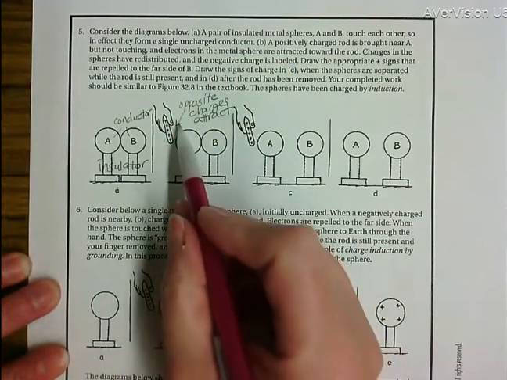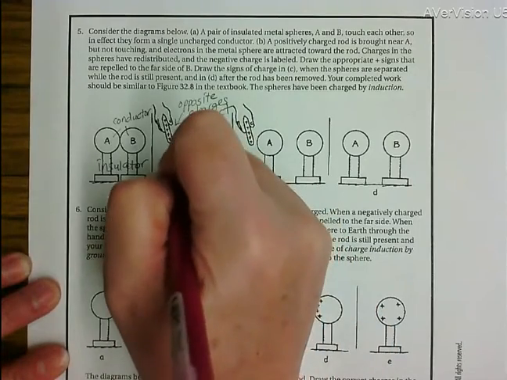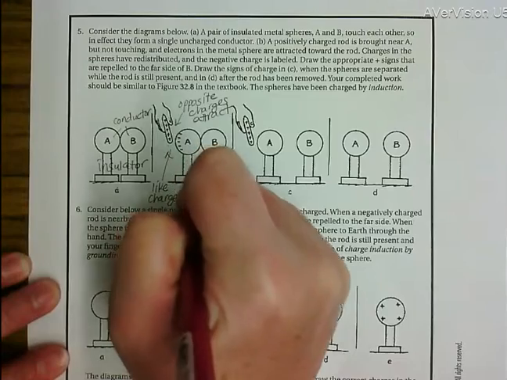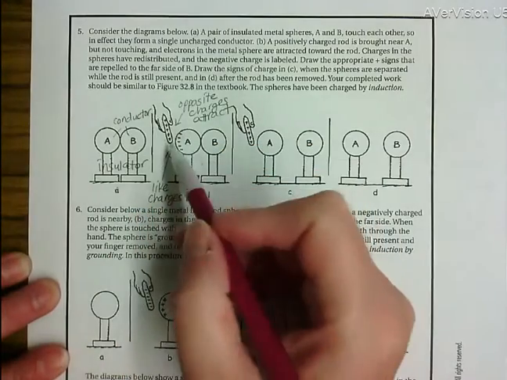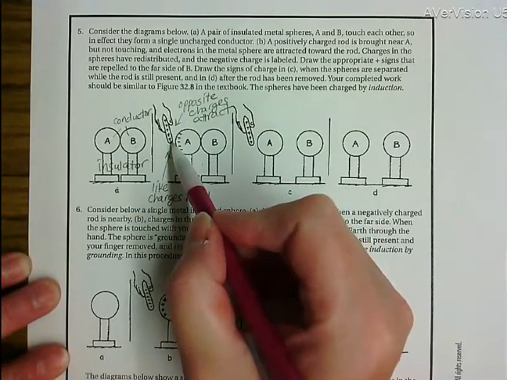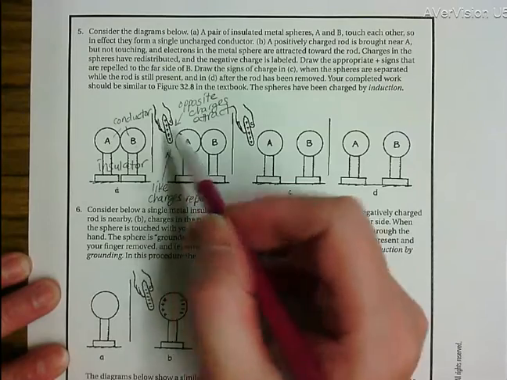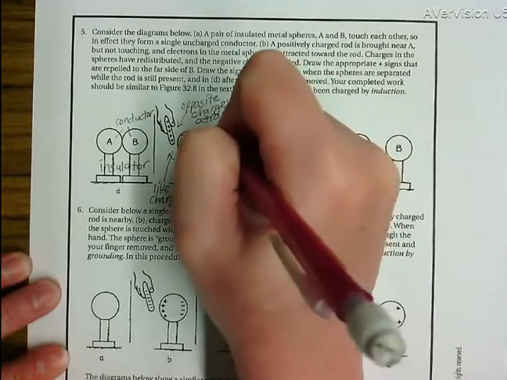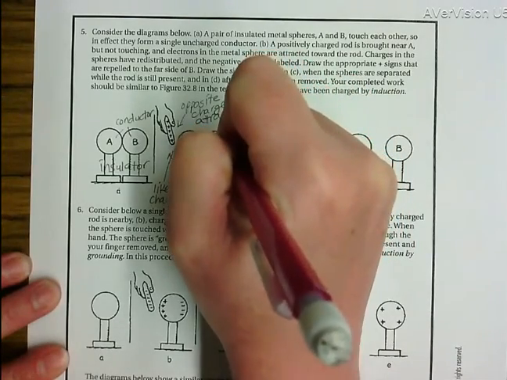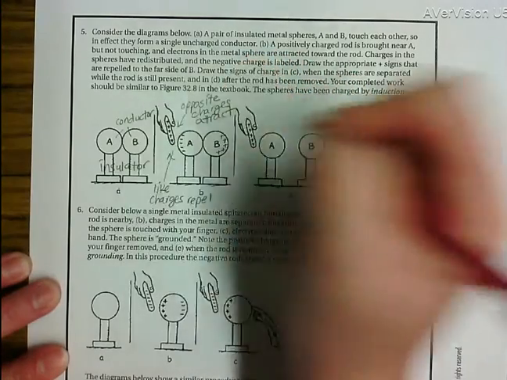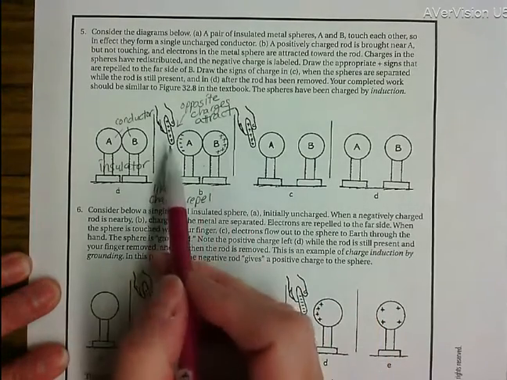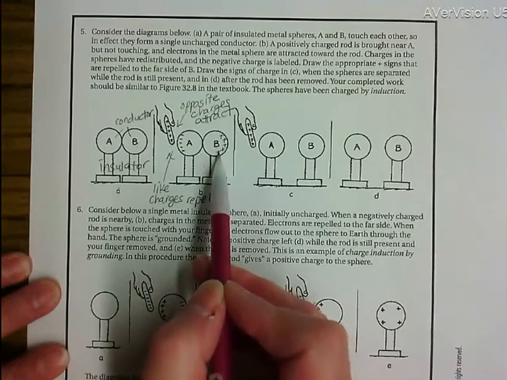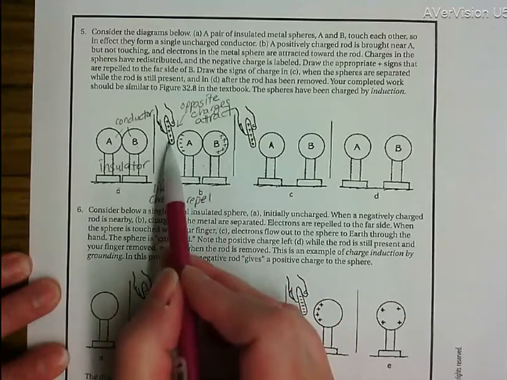Now, not only do opposite charges attract, but like charges repel. So where are these positive charges going to be? They're going to be as far away from this rod as possible. And we have 5 of them drawn there, so we'll do 1, 2, 3, 4, 5. They're going to be as far away from this rod as they can get. So they're going to be on sphere B and as far away as possible.